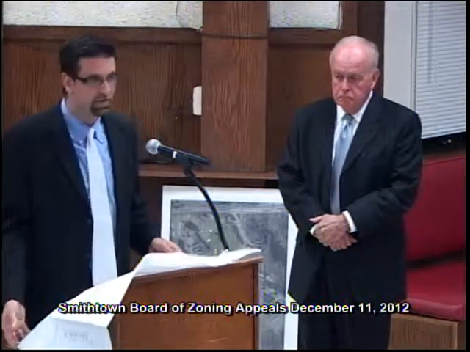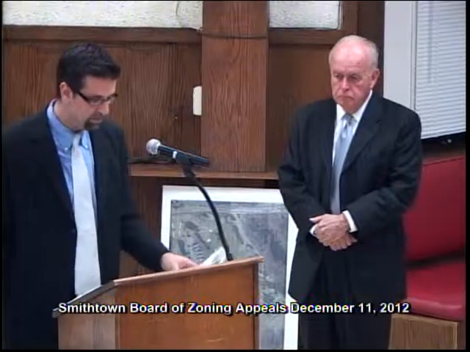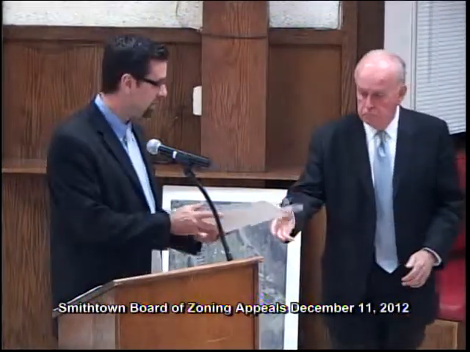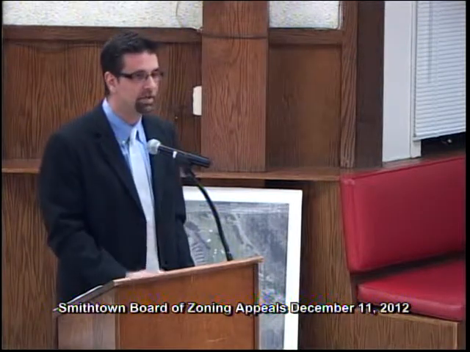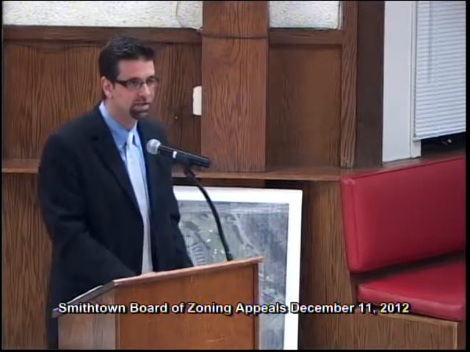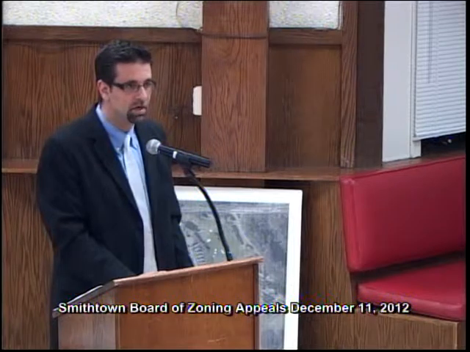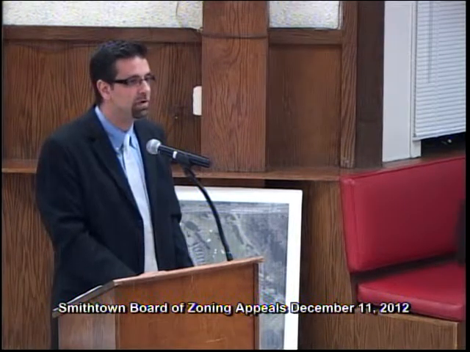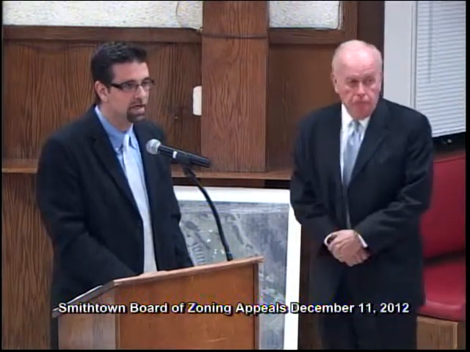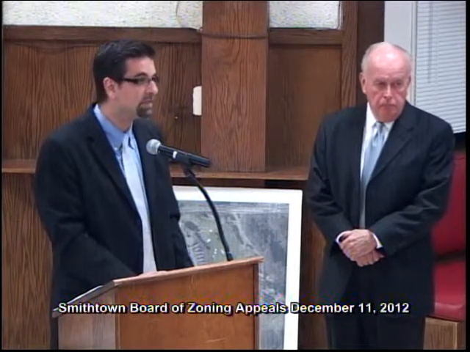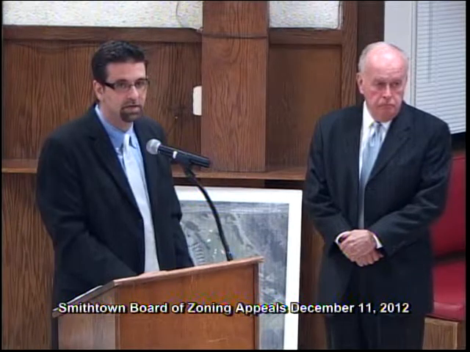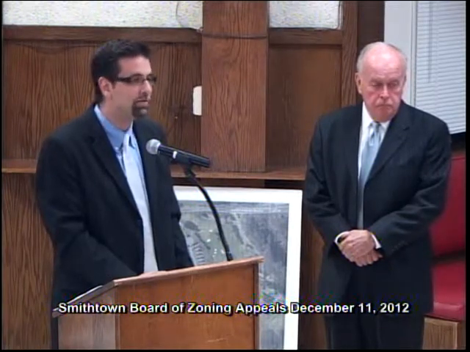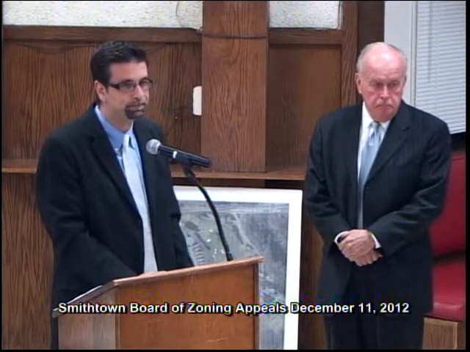The rendering that is blown up and sitting in front of me, plus I have small copies for you, illustrates this photo montage. What we did was we took an actual photograph of the building, and then we brought in the model of the small addition that would be facing out towards the golf course, to show that the building is still going to look the same architecture that is there now. You virtually couldn't tell the difference where the addition is and the existing building. You have a before and after photo on that rendering.